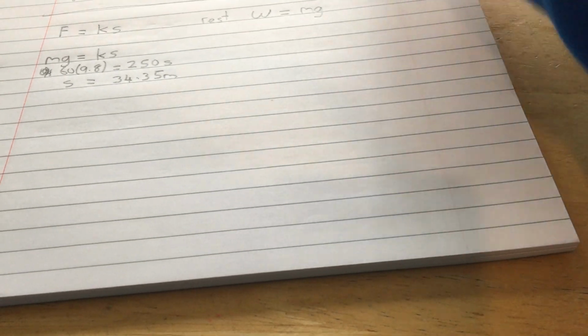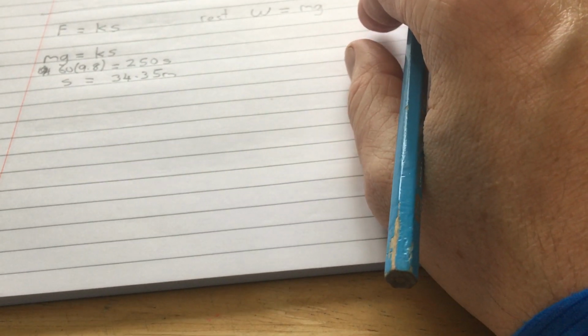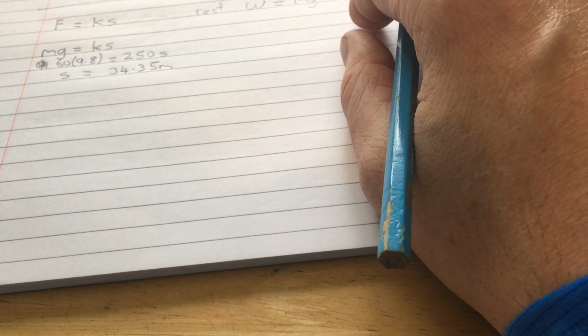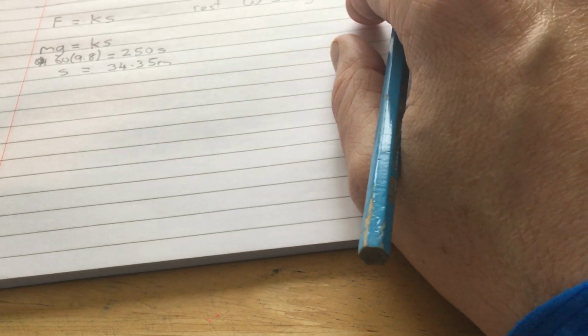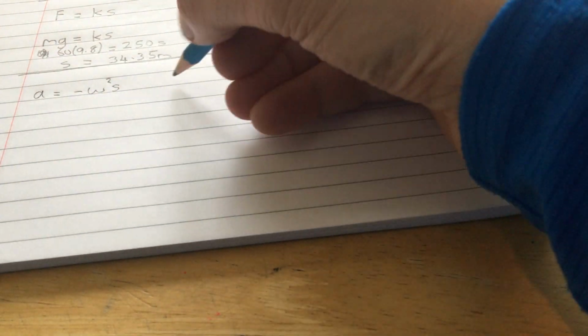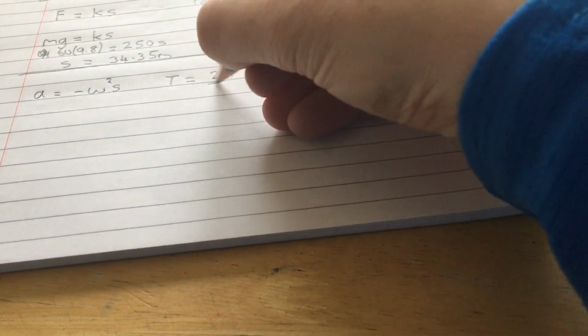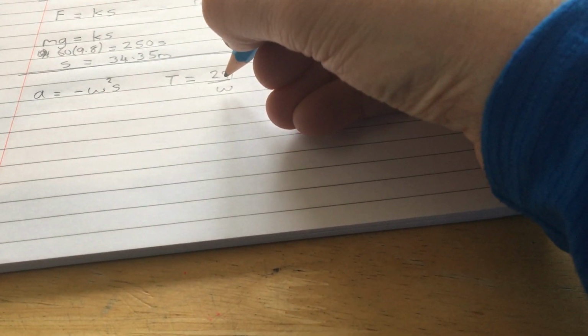Now the next part: at the end of his fall, Henry oscillates with simple harmonic motion. The maximum displacement from his rest position is 1.2 meters. Calculate his maximum acceleration as he oscillates and his period of oscillation. If you go to page 54 in your tables, you will find the formulas for a lot of this. You have a equals minus omega squared times s, where omega squared is a constant. It's to do with simple harmonic motion. The period will be 2 pi over omega.